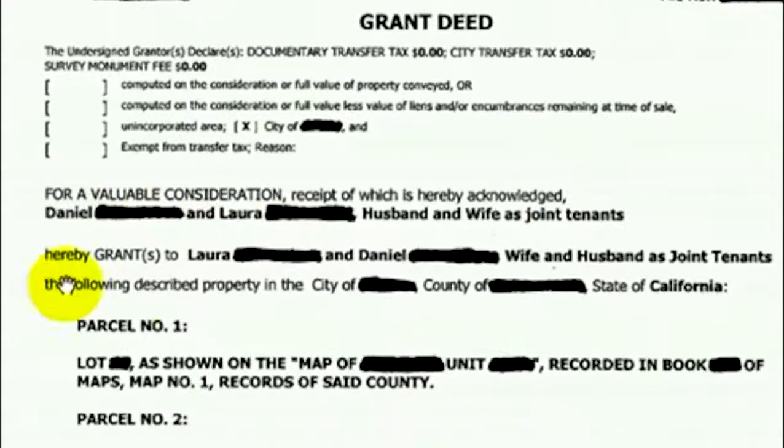In this area right here, this is where the granting is being done, if you will. So Daniel and Laura, husband and wife, as joint tenants. Now that's called a vesting. It's how they're vested in the property. They hereby grant to Laura and Daniel, wife and husband, as joint tenants. See what they did there? They just switched around who's first on title. That would require a grant deed.